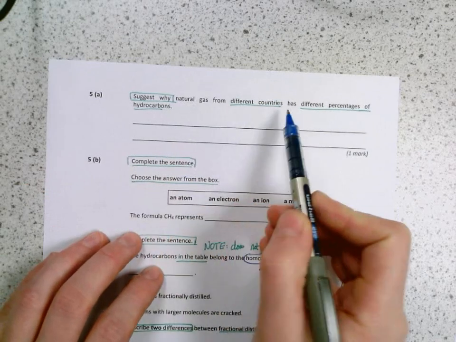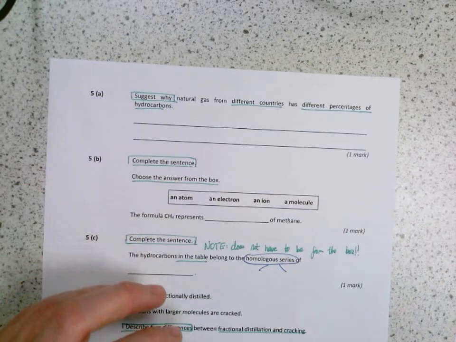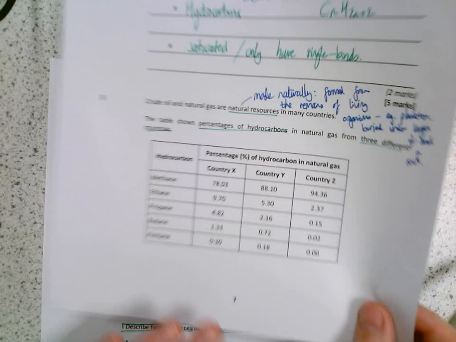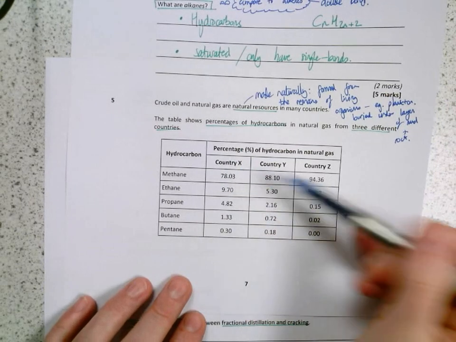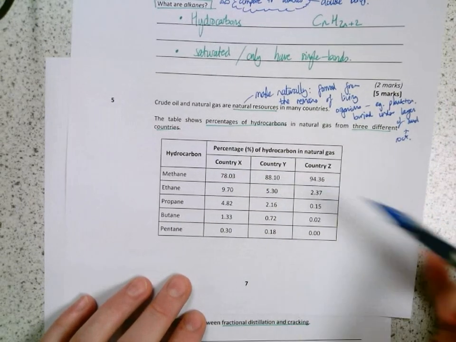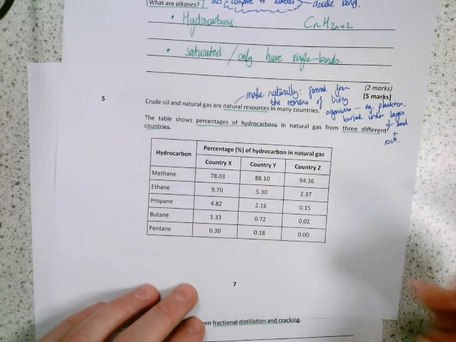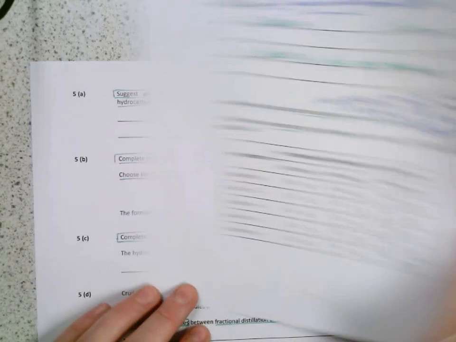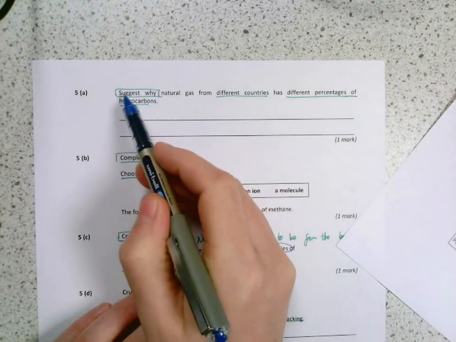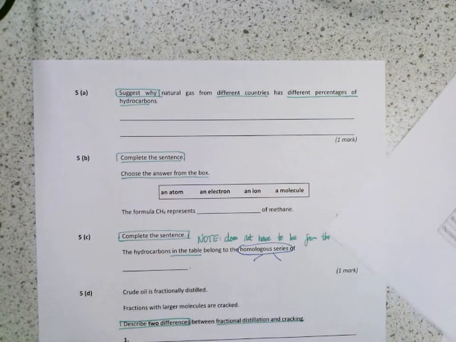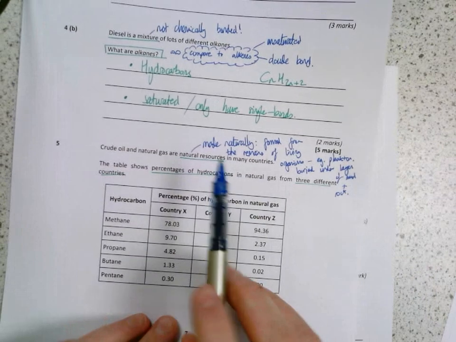Suggest why natural gas from different countries have different percentages of hydrocarbons. We can see that, okay? Country X has less methane than country Y, and then country Z has the most methane. So we can see they've got different percentages of hydrocarbons. It's asking why, and it says suggest. So we've got to use our kind of imaginations here.